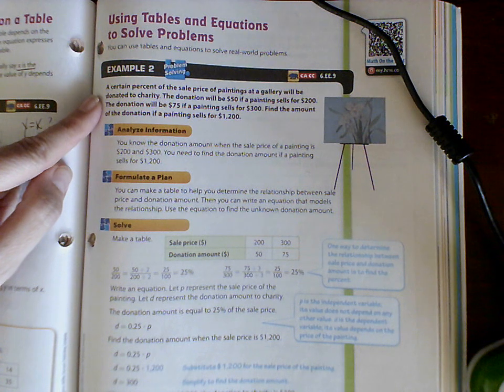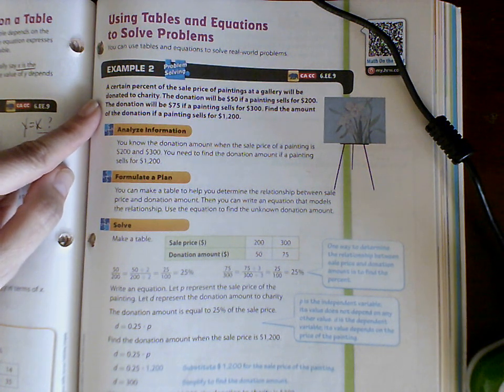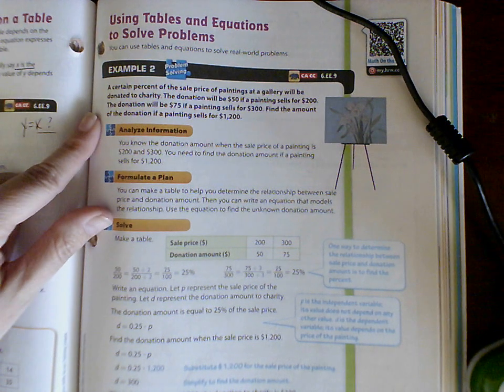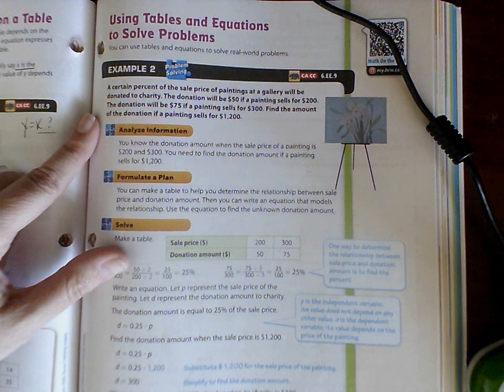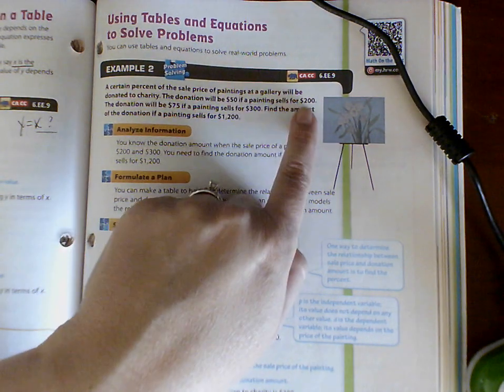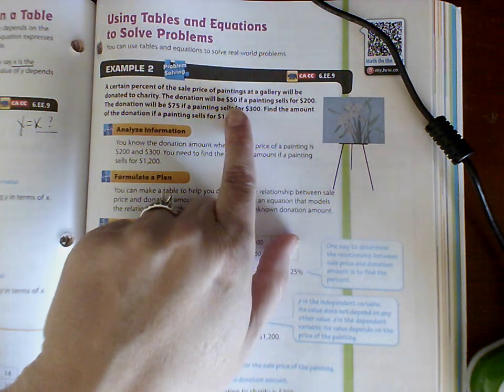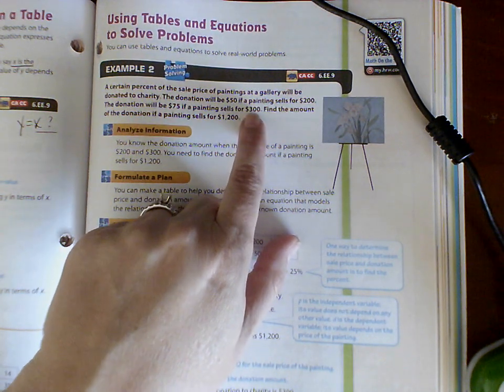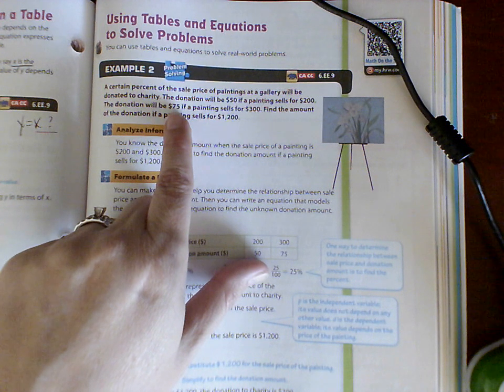The donation will be $50 if a painting sells for $200. The donation will be $75 if the painting sells for $300. They want you to find the amount of the donation if the painting sells for $1,200. So there's a relationship here. For a painting that sells for $200, someone's getting $50. And when they sell it for $300, they're going to get $75.